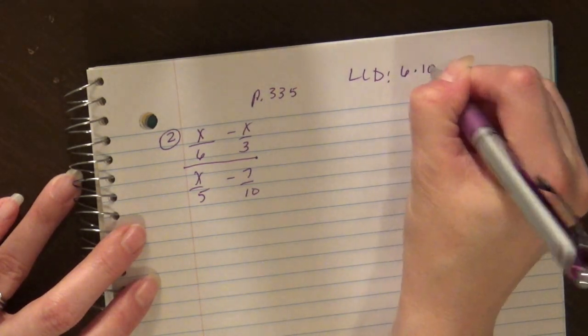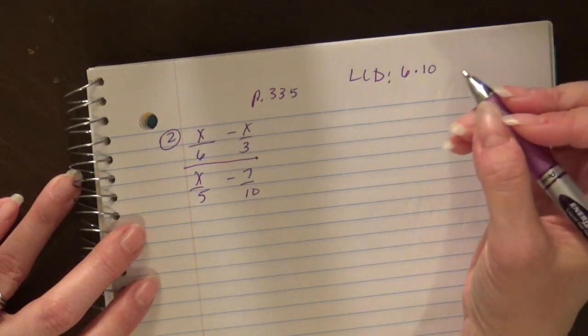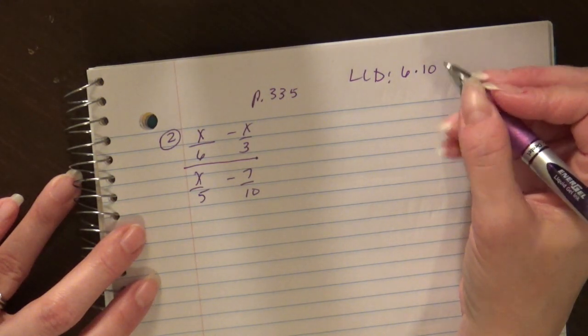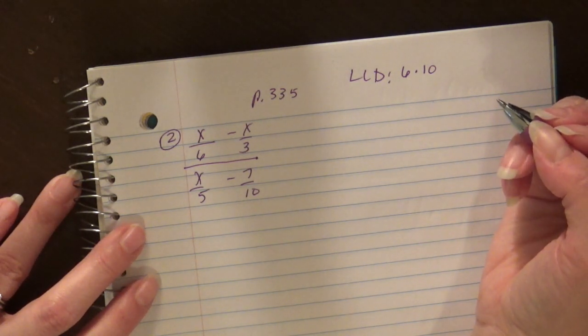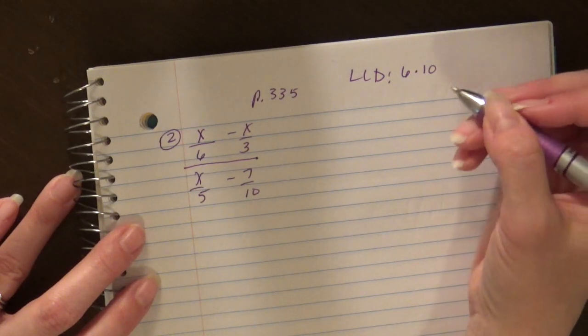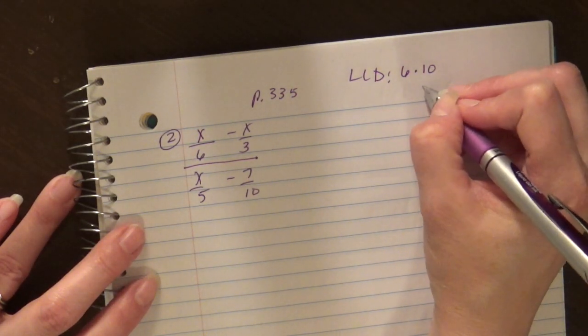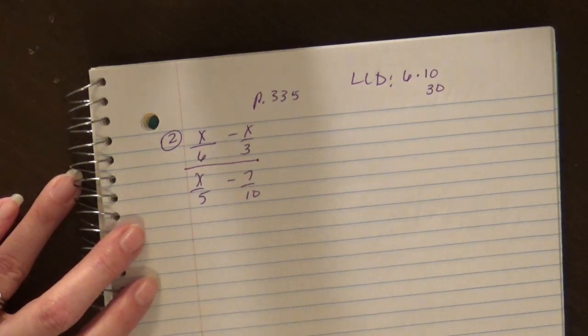So 6 times 10. All right. You can multiply this together and say that your common denominator is 60, but that would not be the least common denominator. Your least common denominator would actually be 30, because that's the least common multiple of all of those original numbers, 6, 3, 5, 10.